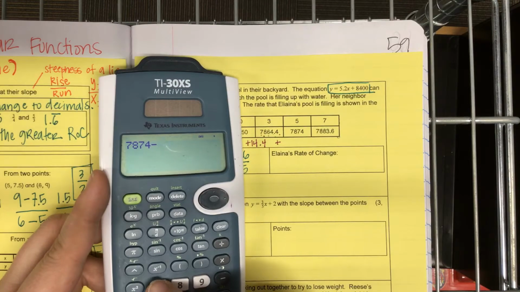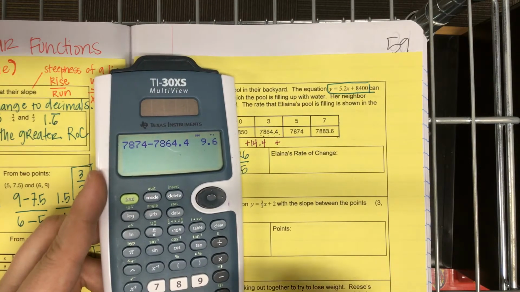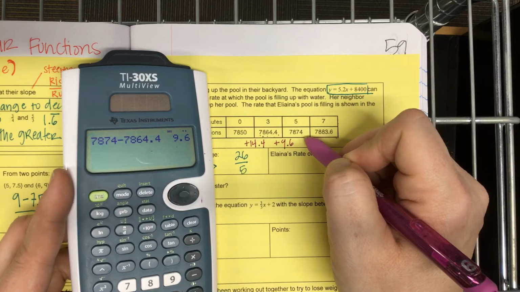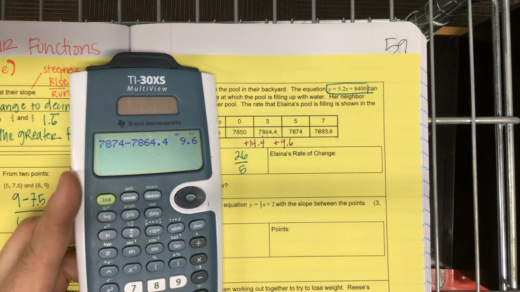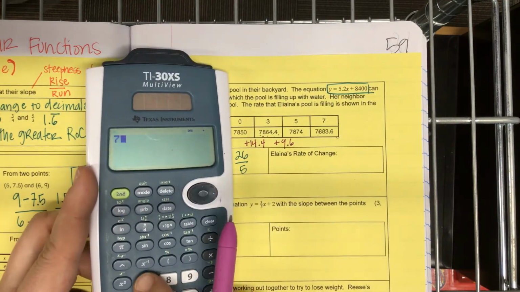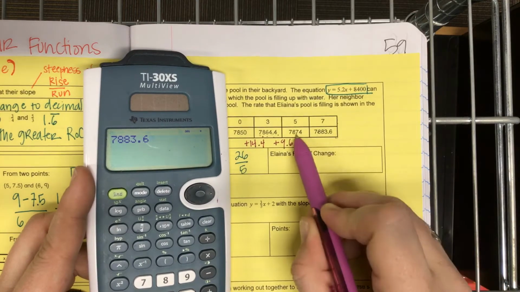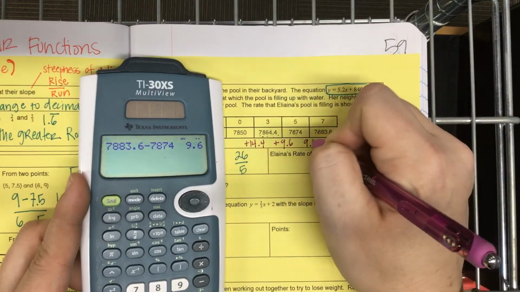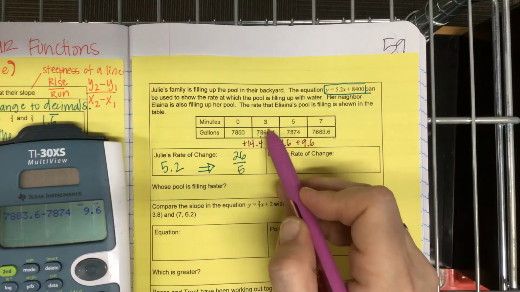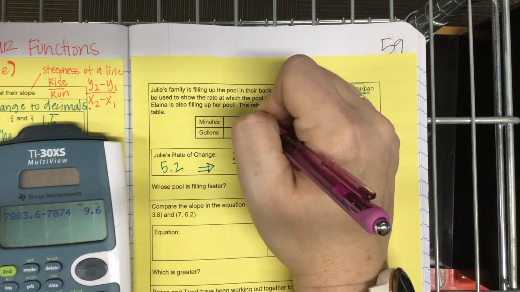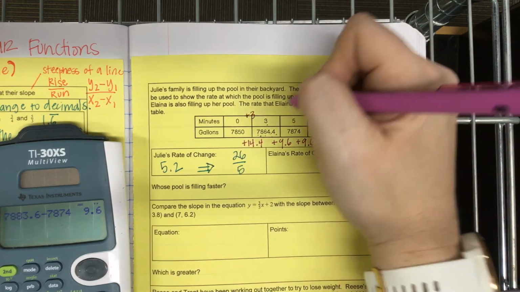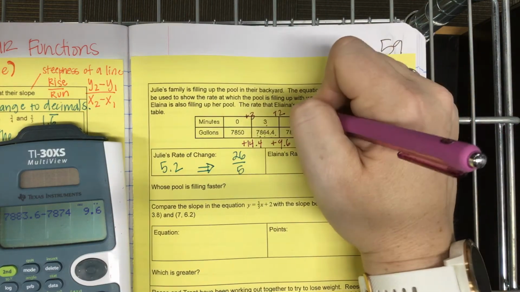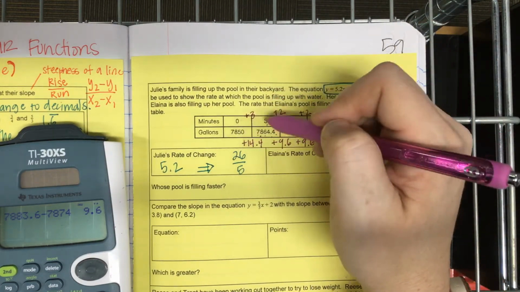7,874 minus 7,864.4. 9.6? What do you do from here to here? Could you subtract? 7,883.6 minus 7,874. Yes? 9.6. What do you do to 0 to get 3? Plus 3. What do you do to 2 to get 5? Plus 2. What do you do to 5 to get 7? Plus 2. So these are my equivalent fractions.